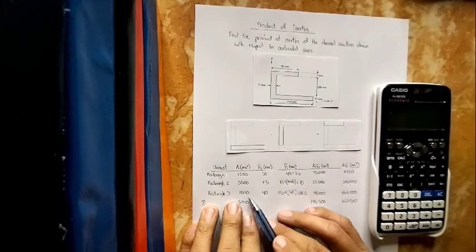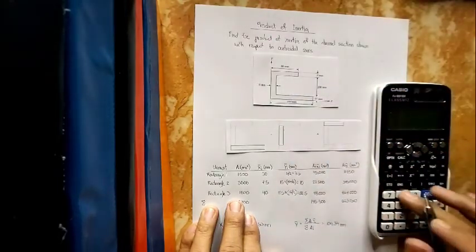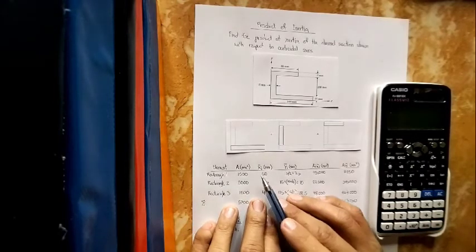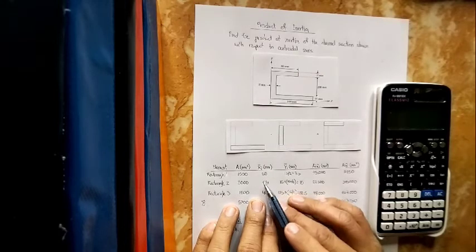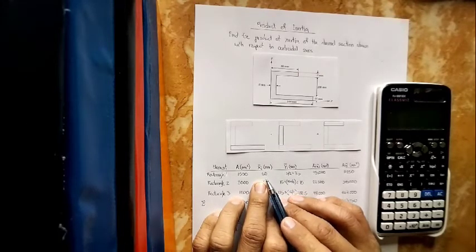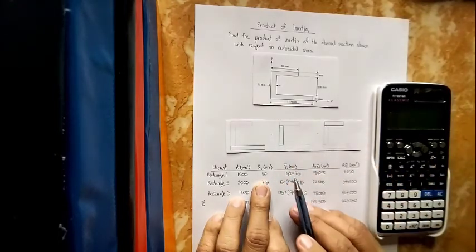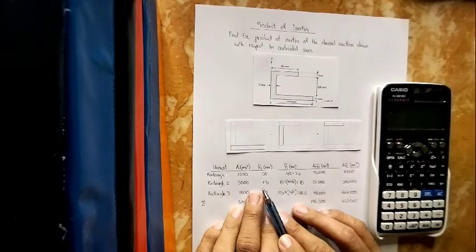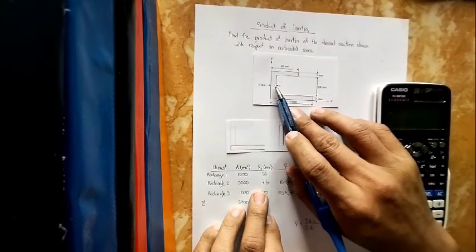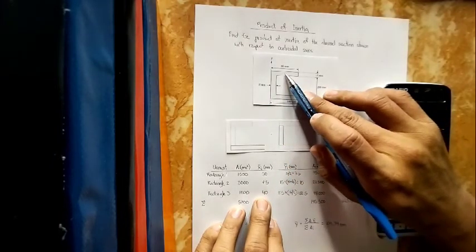Then dito sa rectangle 3 natin, 15 times 80 is 1,200. Dito sa xi bar natin, ang rectangle 1 natin is 50. Dito yung centroid niya. Then sa rectangle 2, 7.5. Ang rectangle 3 is 40.